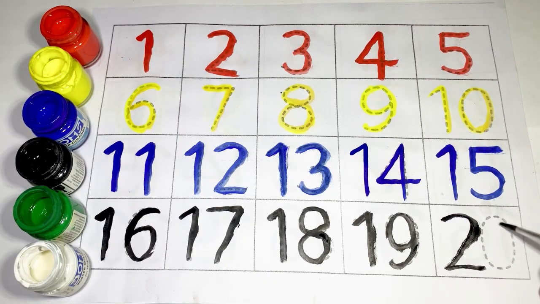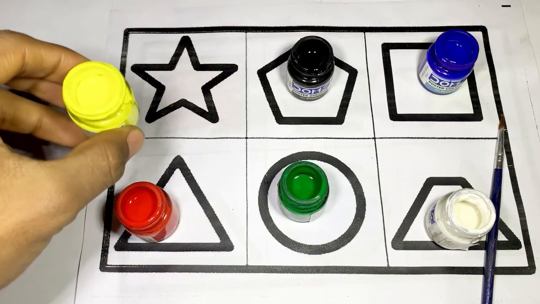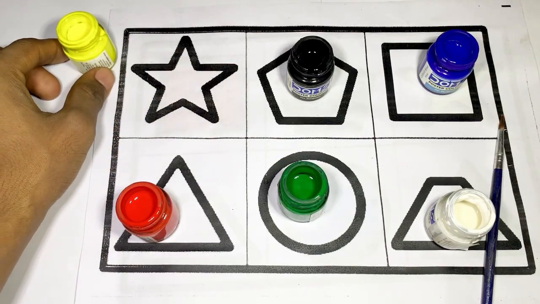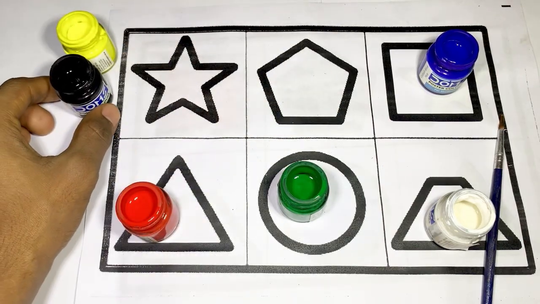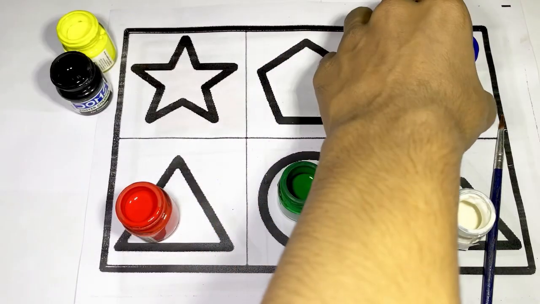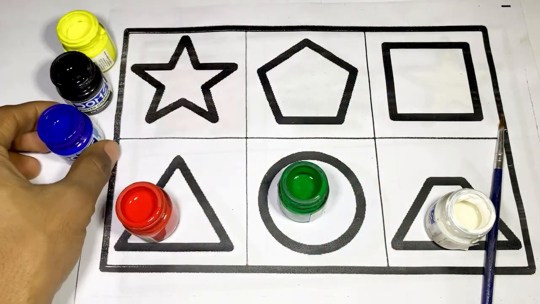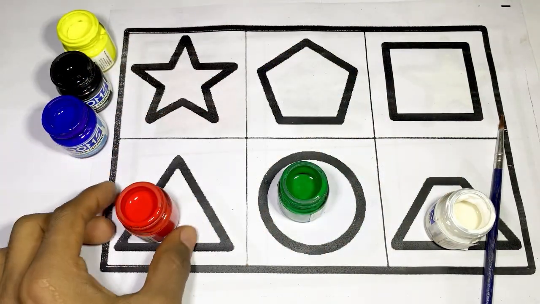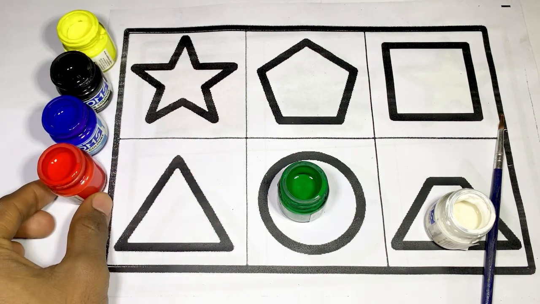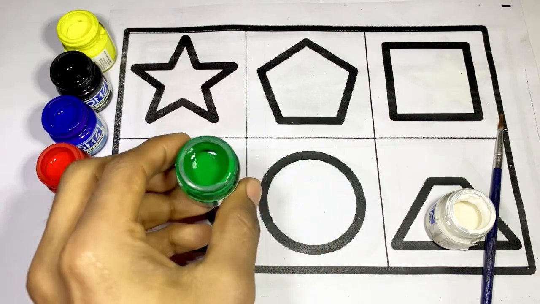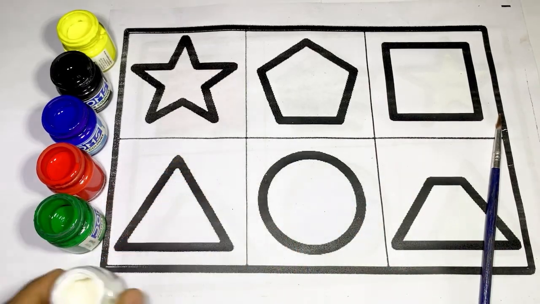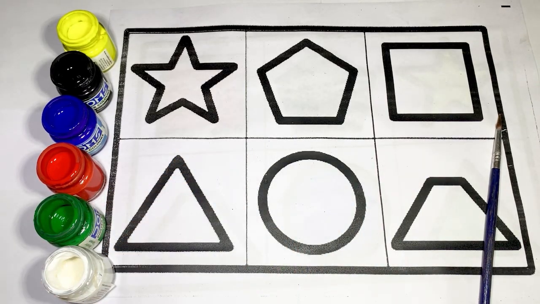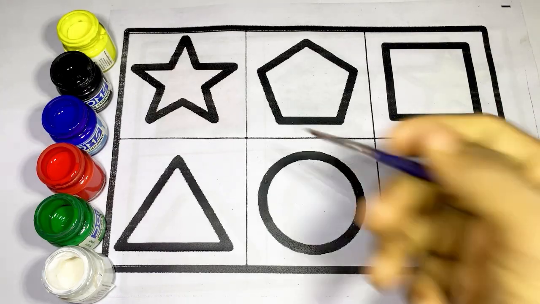The number 20. Yellow color, black color, blue color, red color, green color, white color. Kids, now coloring 2D shapes.